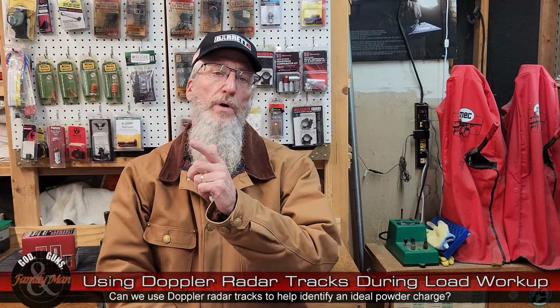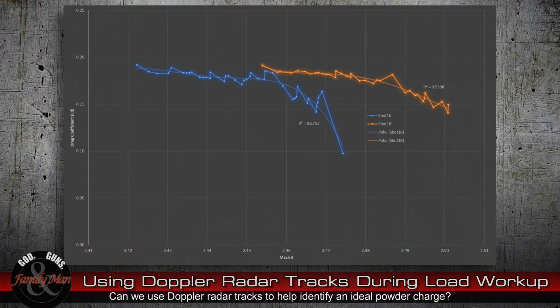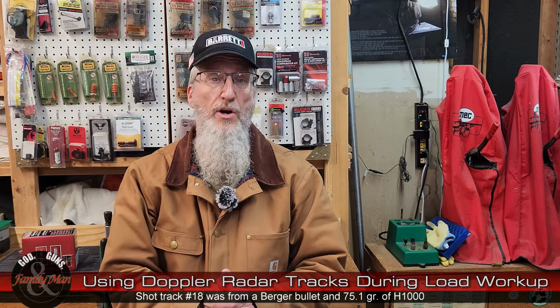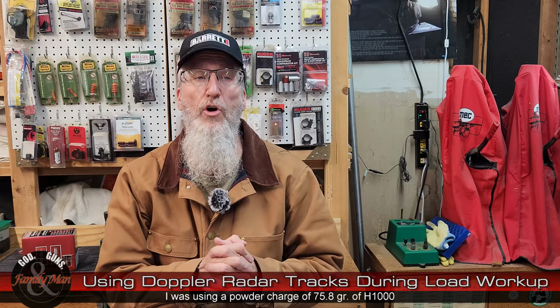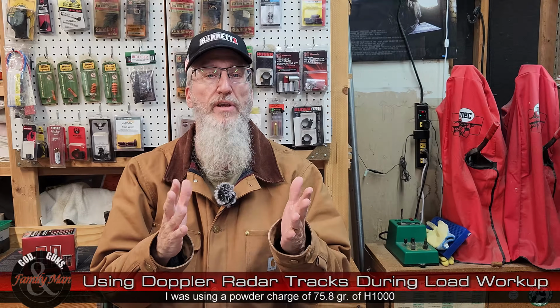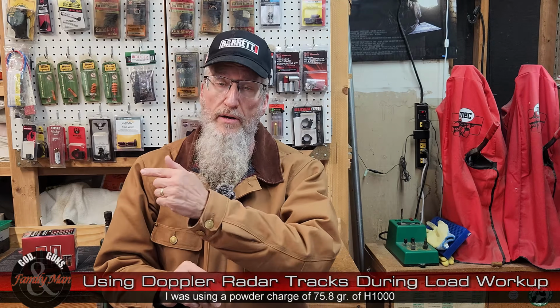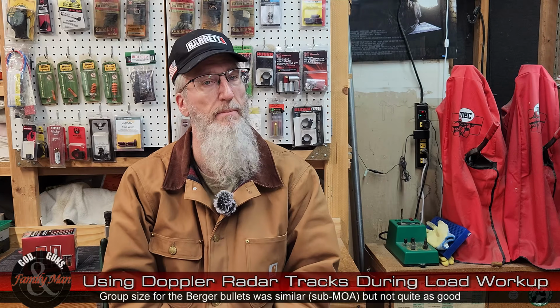For the 220 grain Berger bullets, the Doppler method suggested that I be using a powder charge of 75.1 grains of H1000. Now that is fairly different than the powder charge that I was using. And in reality, it really didn't turn out that great for me anyway. I had standard deviation of muzzle velocities in the teens. The groups did not beat Hornady A-Tip, and so I think it's maybe worth a try.